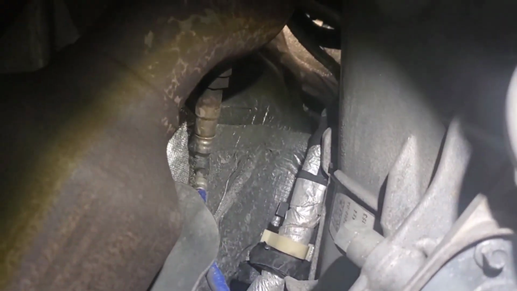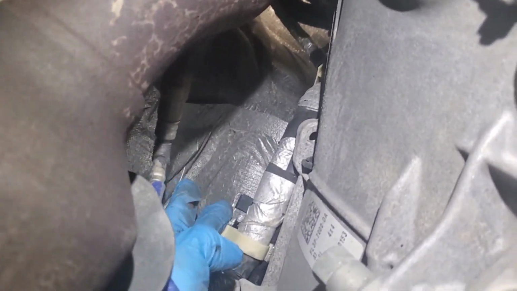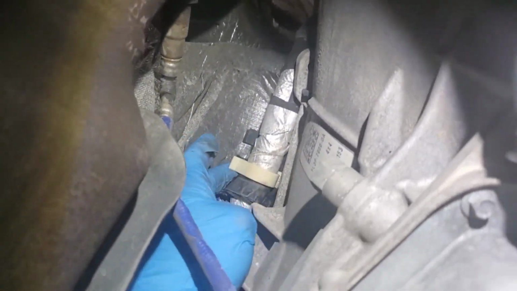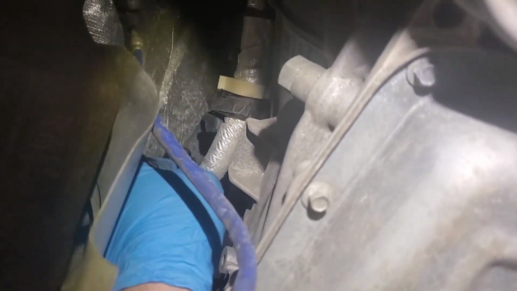Okay, so there's your upstream bank 1 O2 sensor right here. It plugs in, goes up into this black clip right here. Pull it out, pull your harness down, plugs in right there.